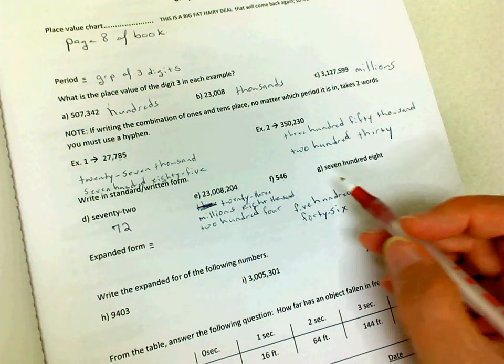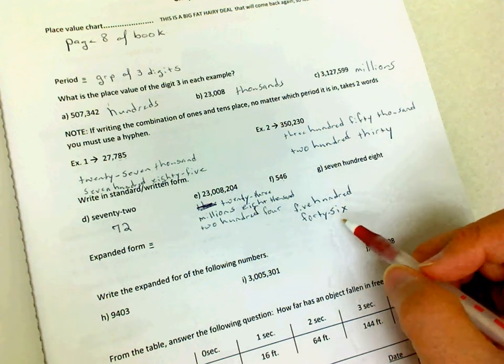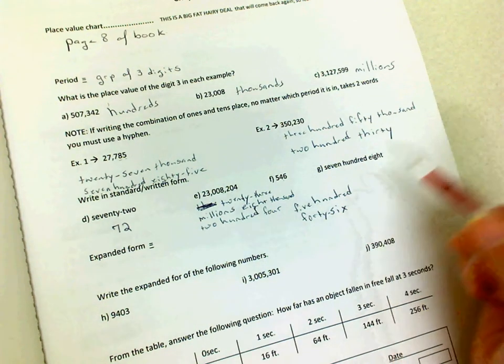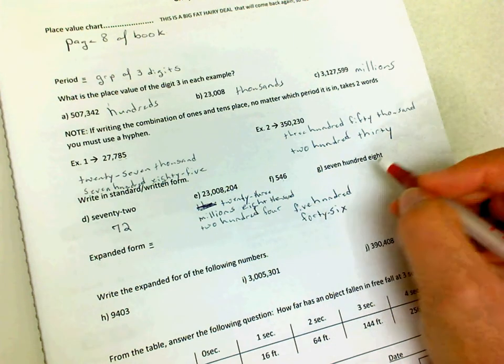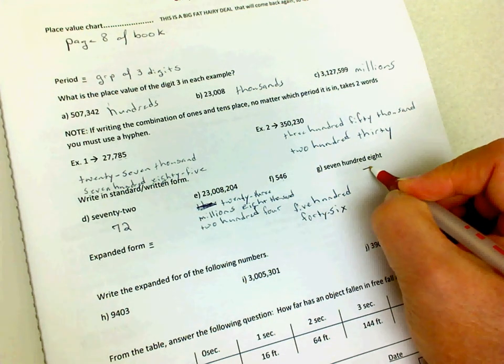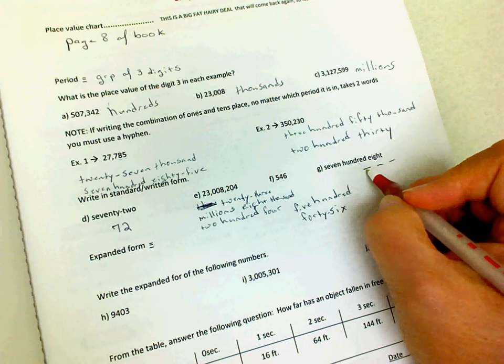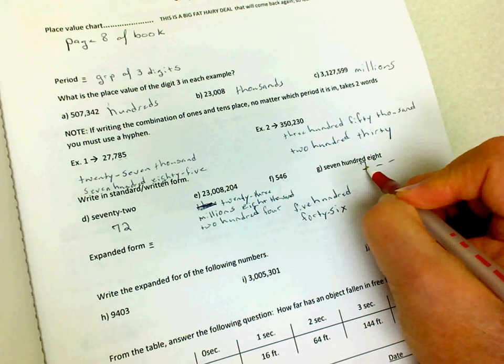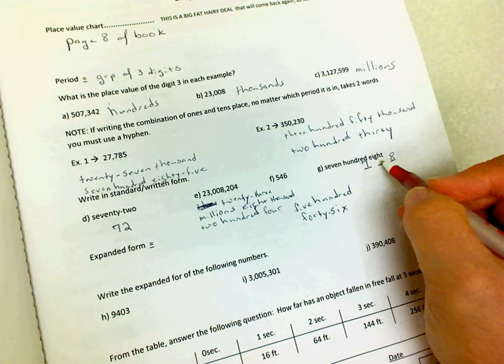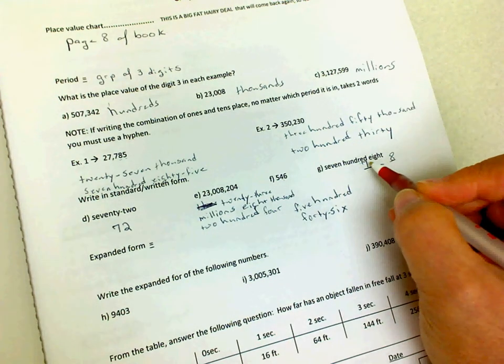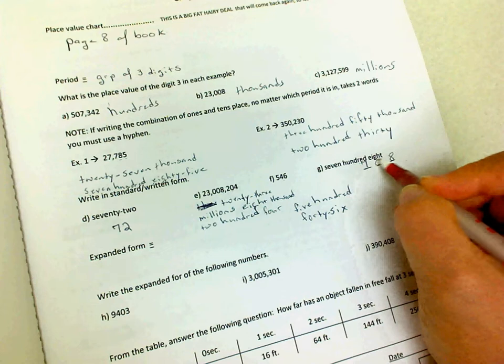But everything else is exactly the same. Now, 708. Well, hundreds is in the third spot, so we would put a 7. 8 is just 8. So since there's nothing between those, we would put a 0.